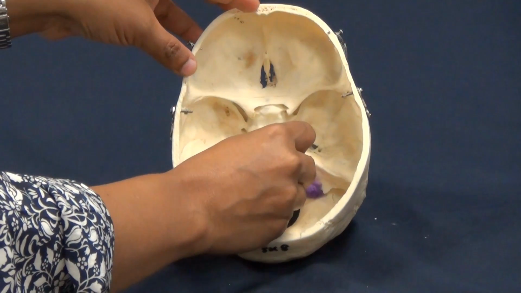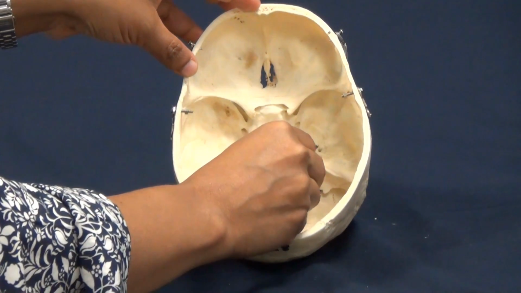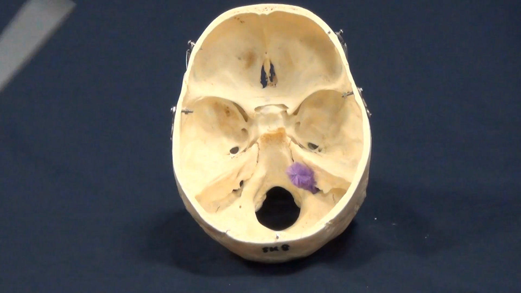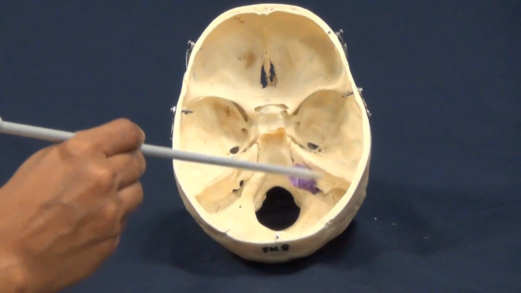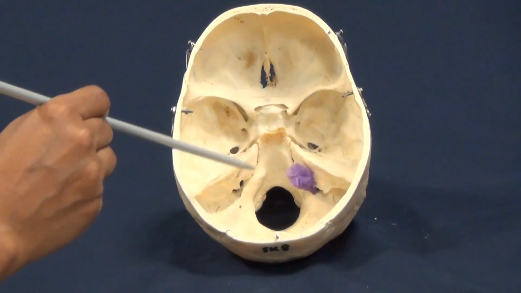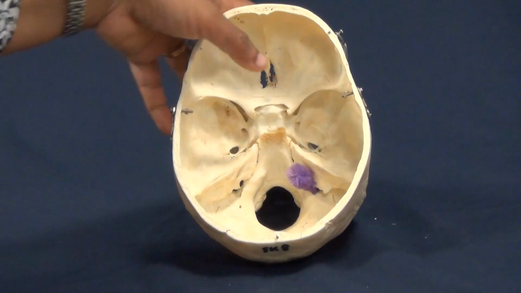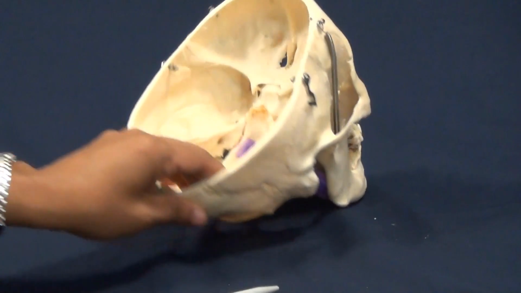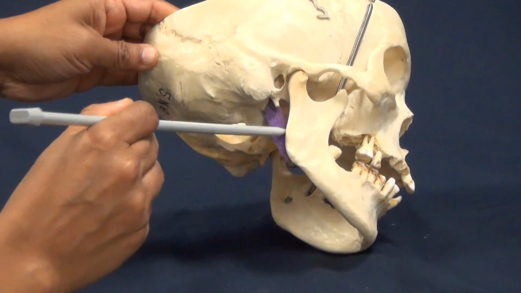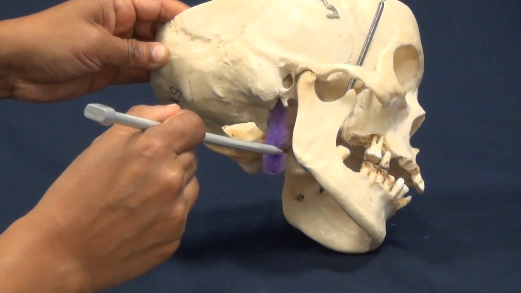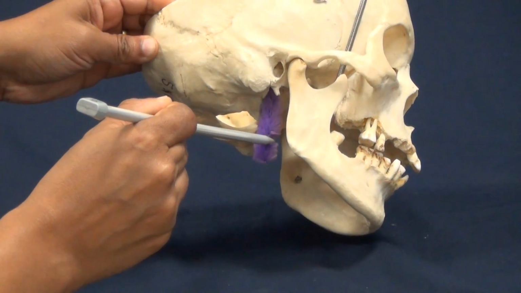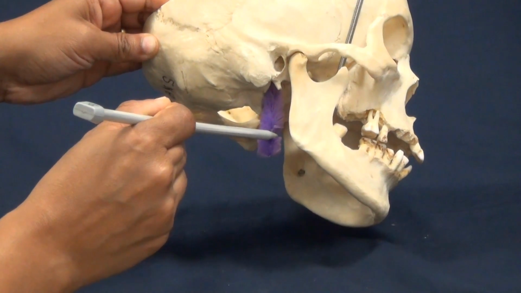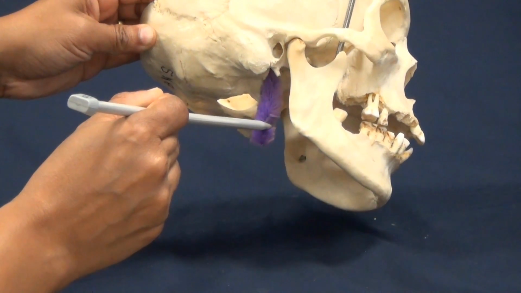So if I put the pipe cleaner through the jugular foramen, you can see that the top end of the pipe cleaner lies in the first anatomical space, which is the posterior cranial fossa. And if we look at a lateral view of the skull, you will see that the pipe cleaner has now reached the neck. So the two anatomical spaces that the jugular foramen communicates would be the posterior cranial fossa and the neck.